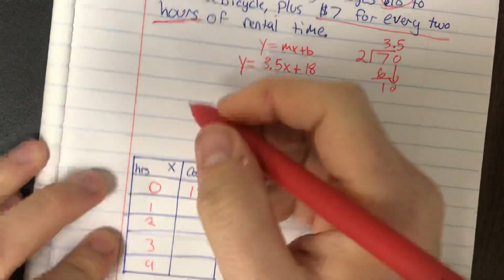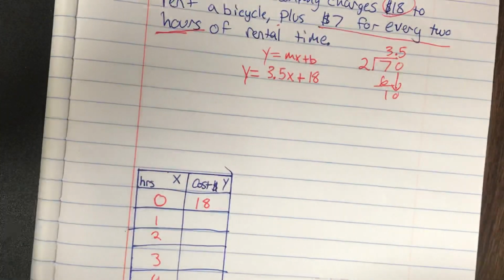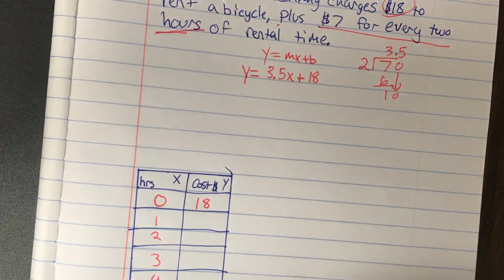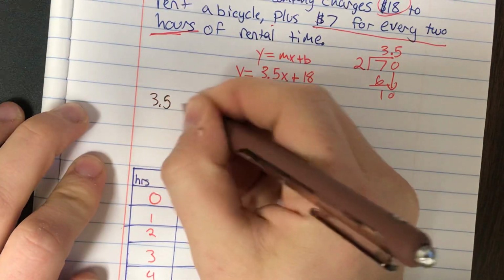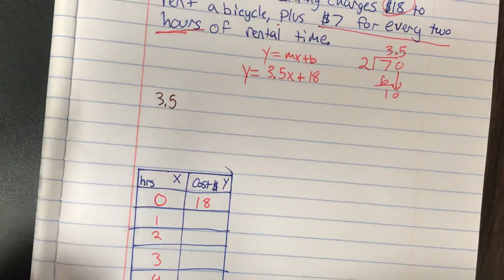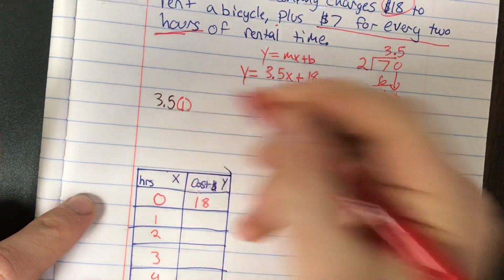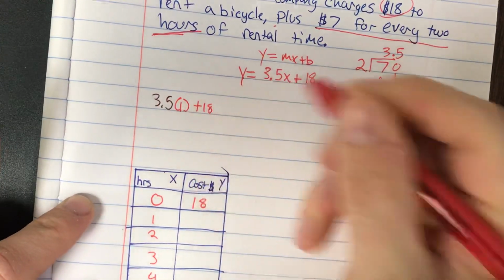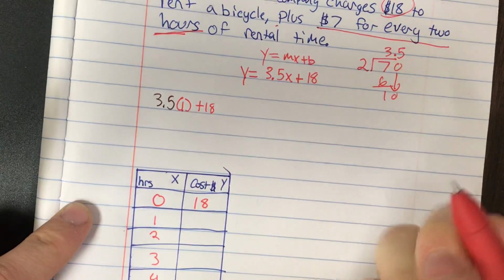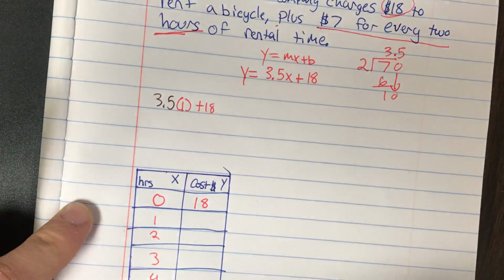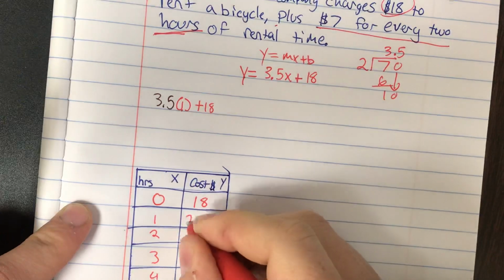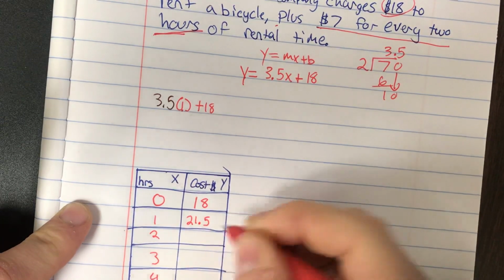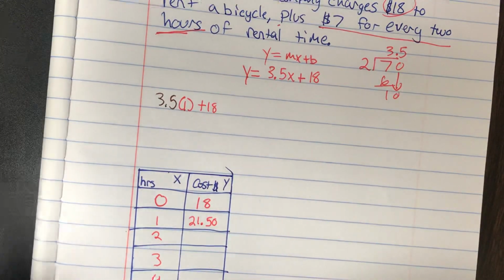If I plug in 1 to this equation, it's going to look something like this: 3.5 times 1 plus 18, right? So 3.5 times 1 is just 3.5, and if we add 18 to it, that equals 21.5. So $21.50 is how much you'd pay for 1 hour.